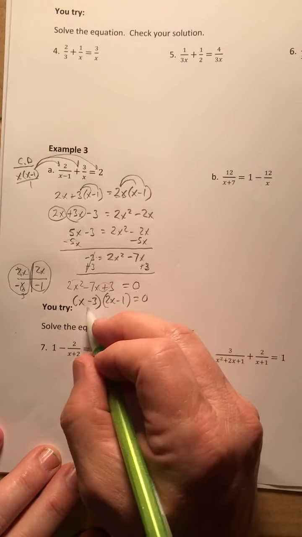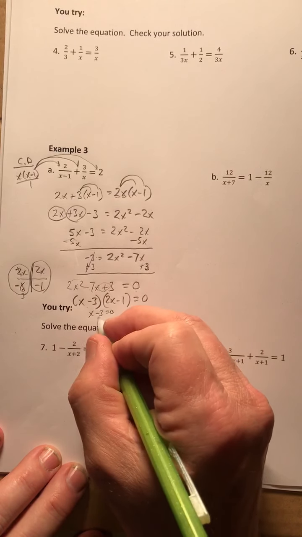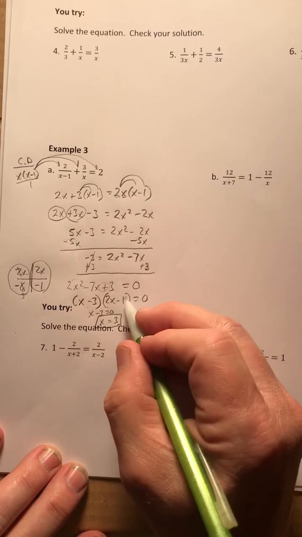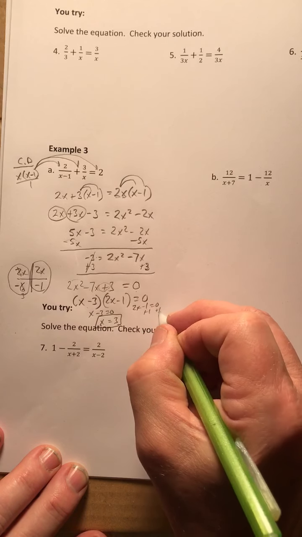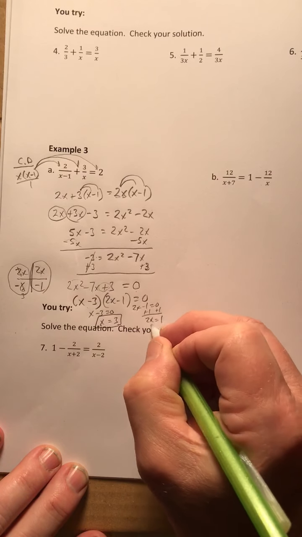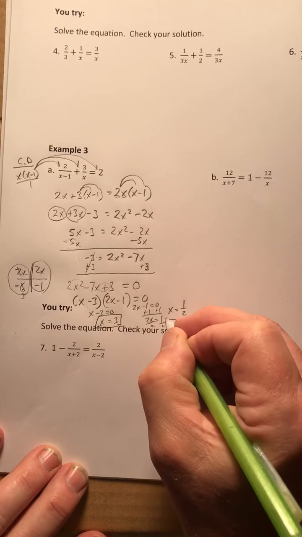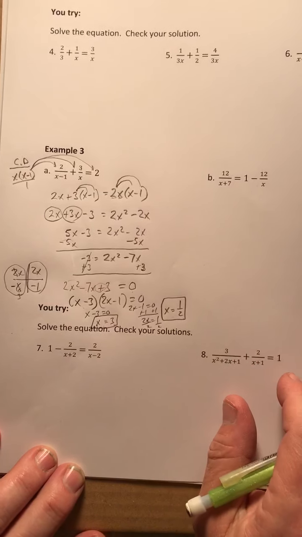So we take our x minus 3. We set that equal to 0, and we solve it. We add 3 to both sides, and we get x equals 3. We take 2x minus 1, set that equal to 0, add 1, gives us 2x equals 1, and then divide by 2, and we get x equals 1/2. So we get two answers: x equals 3, x equals 1/2.